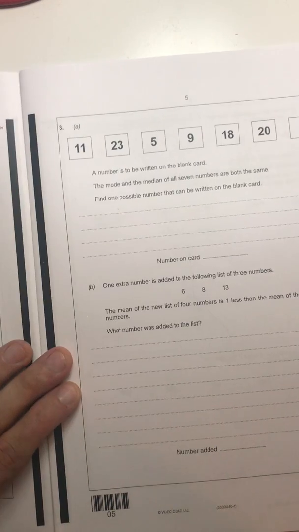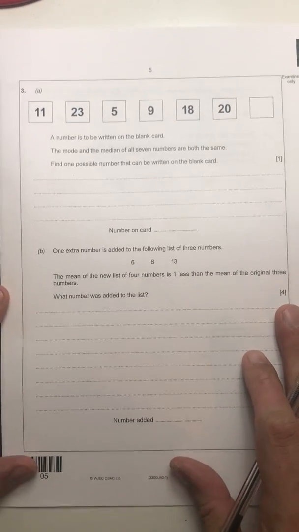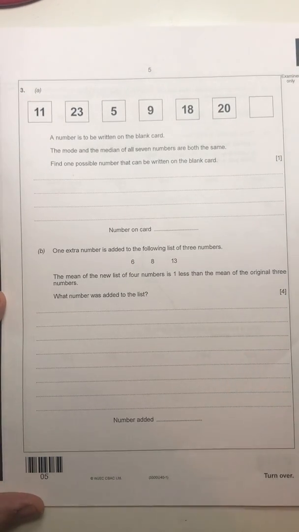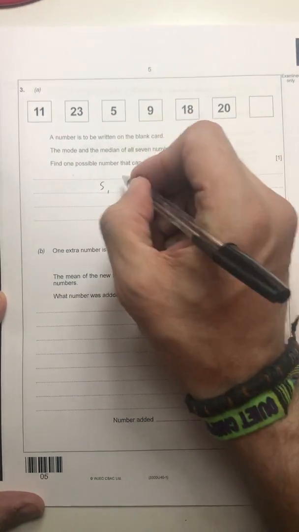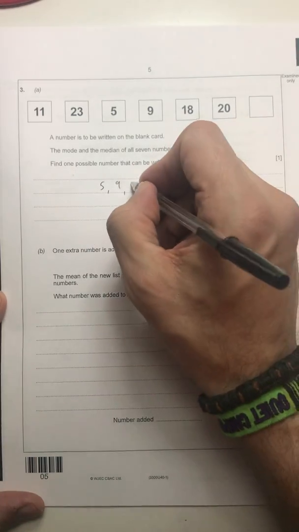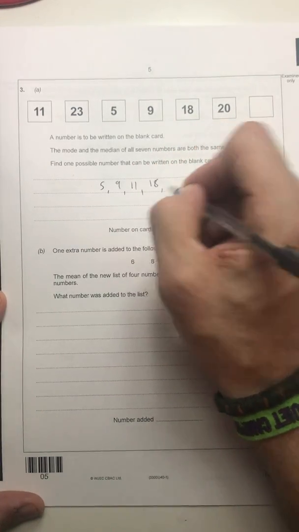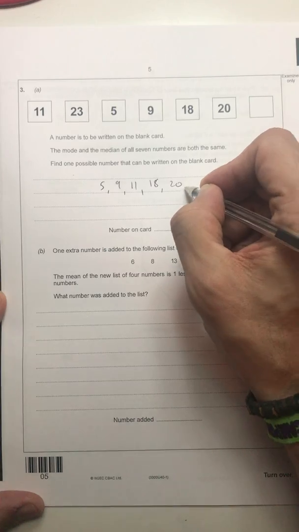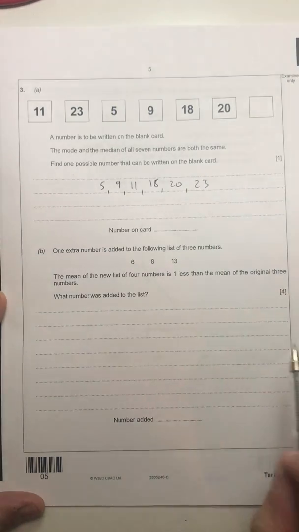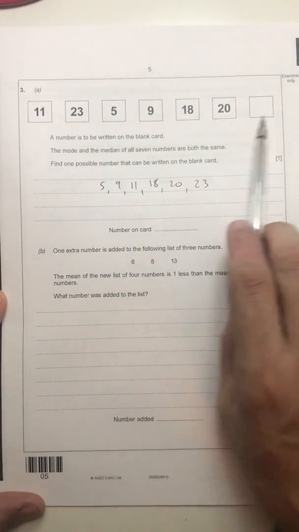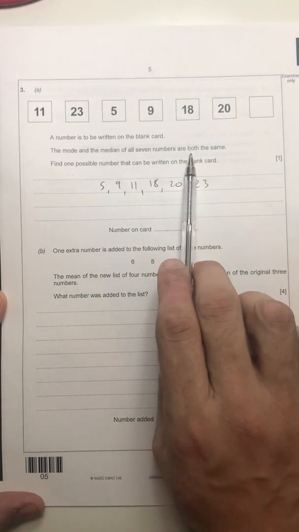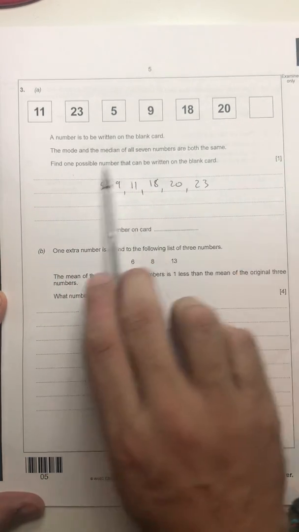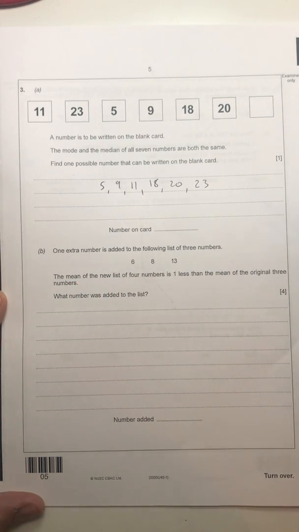Okay, question 3. It might help if we put the cards in order before we do anything with this first of all. So we've got 5, 9, 11, 18, 20 and 23. It says a number is to be written on the blank card. The mode and the median of all 7 numbers are both the same. Find one possible number that can be written on the blank card.